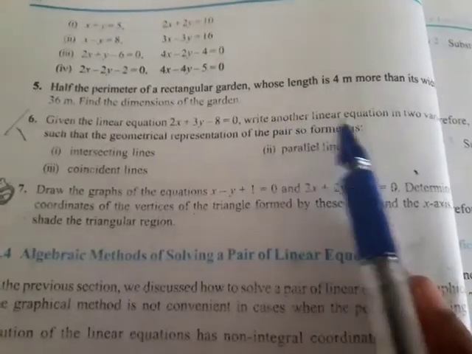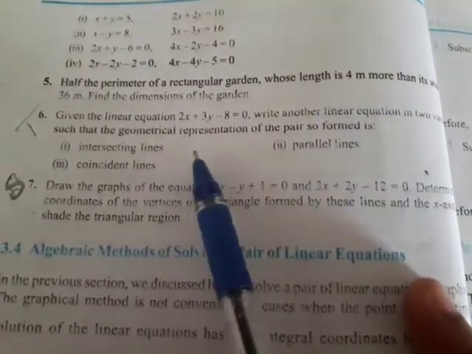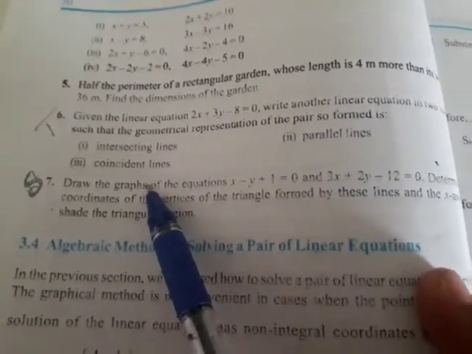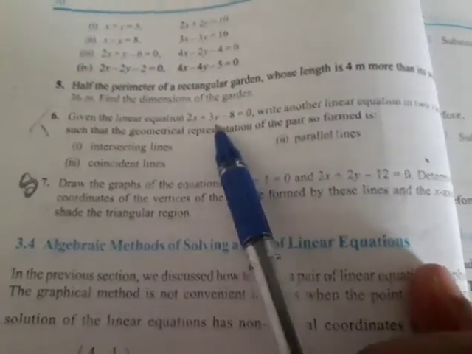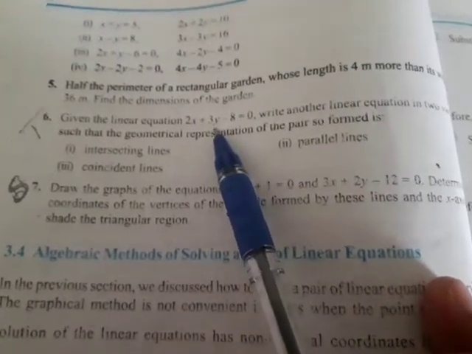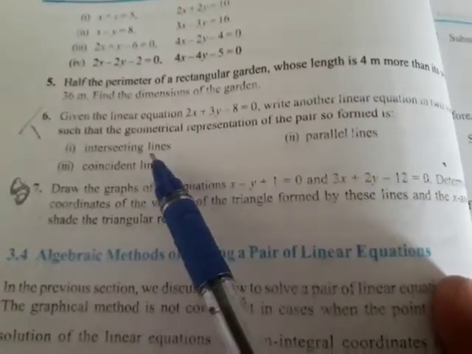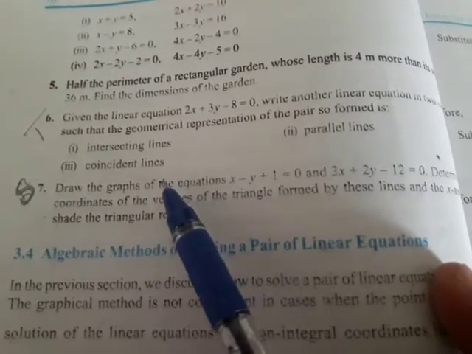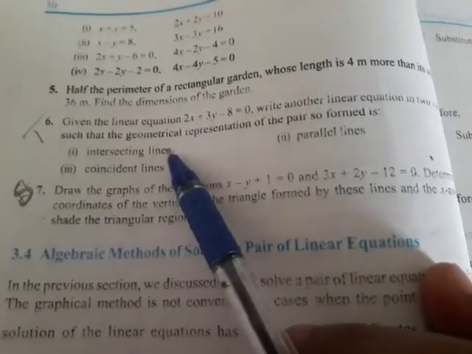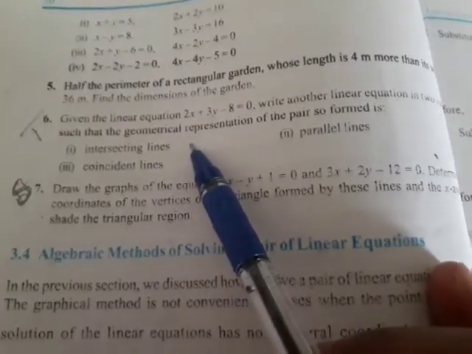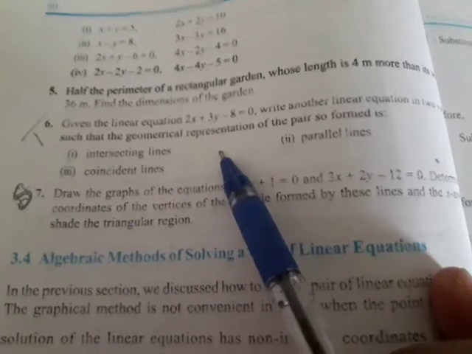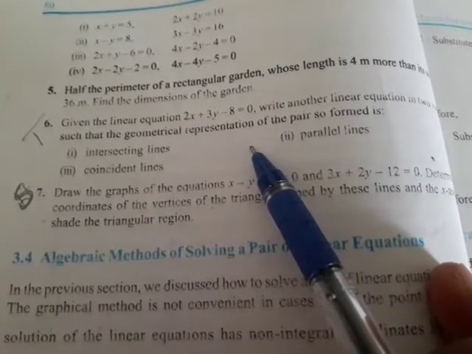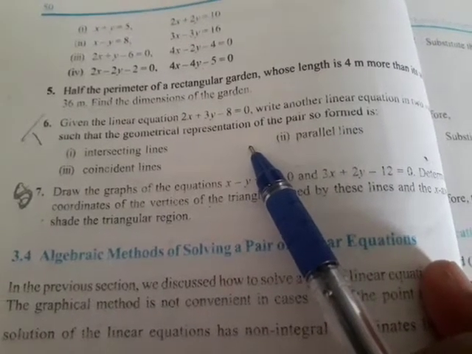Given the linear equation, write another linear equation in two variables such that the geometrical representation of the pair so formed is intersecting lines, parallel lines, or coincident lines. This is very easy. They have given you one equation. They asked you to write another equation in such a way that both the equations form intersecting lines, parallel lines, or coincident lines. You know the conditions for these three things to hold good. For intersecting lines, a1 by a2 should not be equal to b1 by b2. So accordingly give your own coefficients for x, y and the constant term. Giving your own example is not that difficult, right?